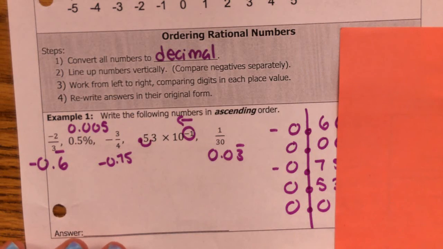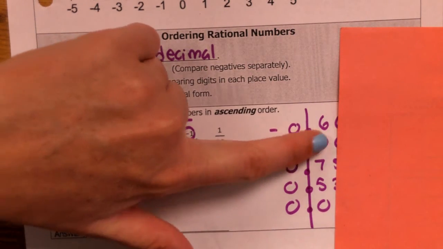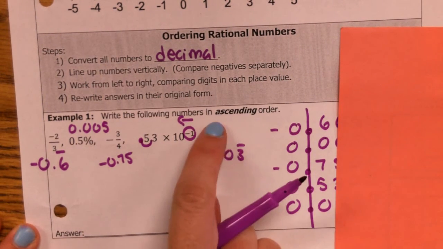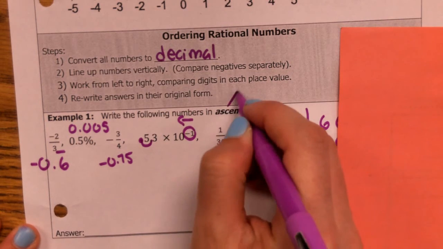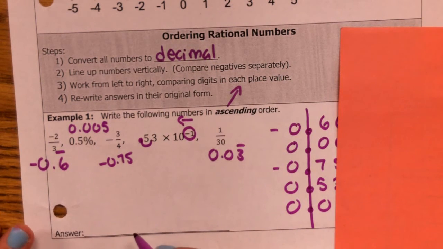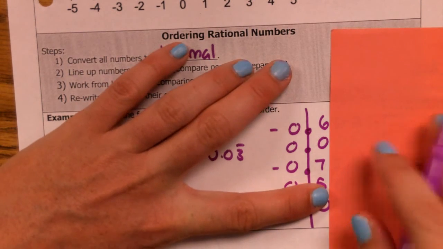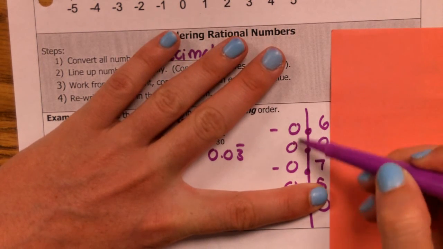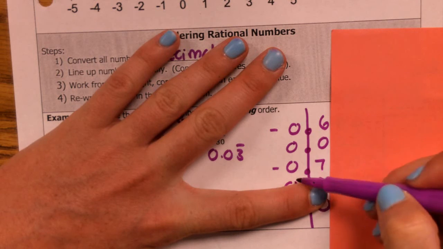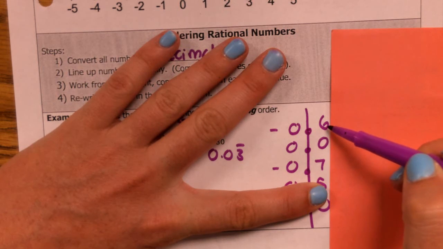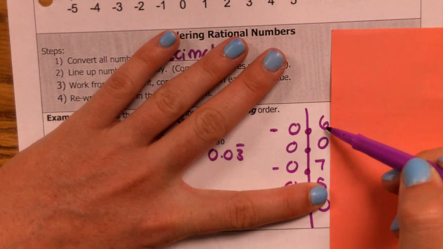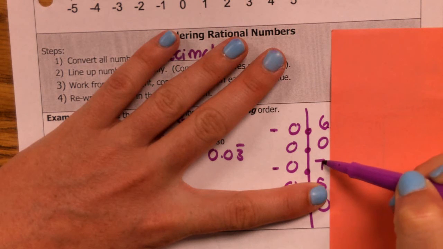Then we compare these numbers. I'm going to ignore this middle one. We're going to compare the negatives first. Ascending order means going up. So least to greatest. So we'll write our smallest numbers first. So we're only comparing these negatives. They start with a 0 in the ones place, so they're even there. So we'll jump to the tenths. So we look at negative 6 and negative 7.